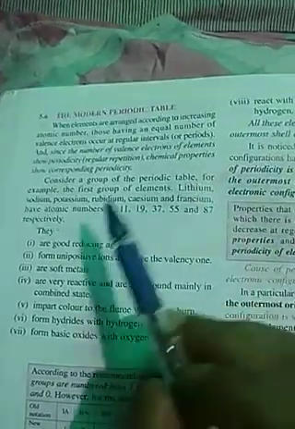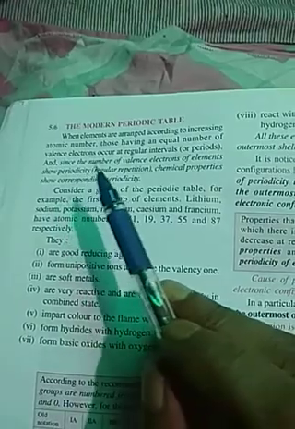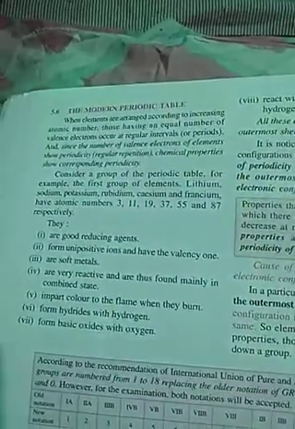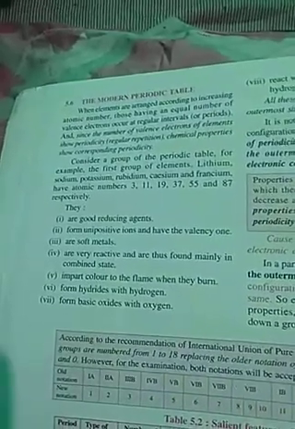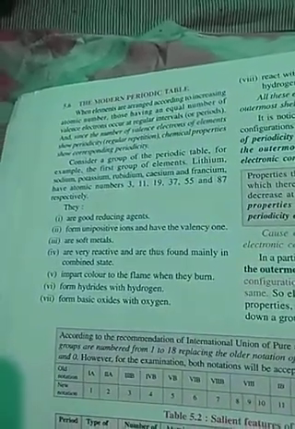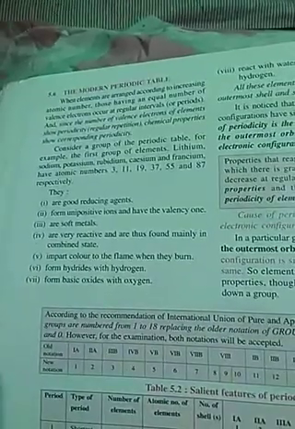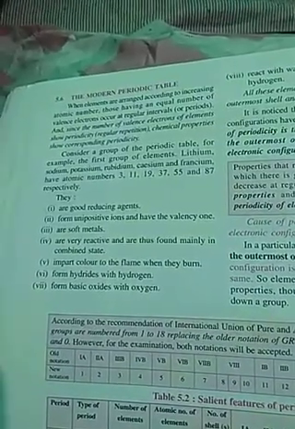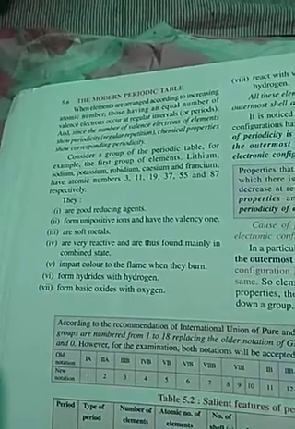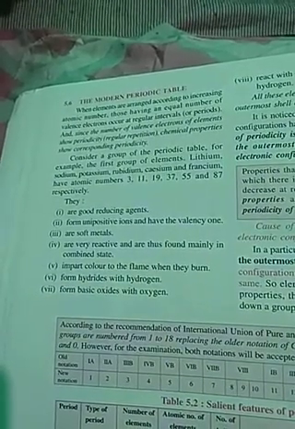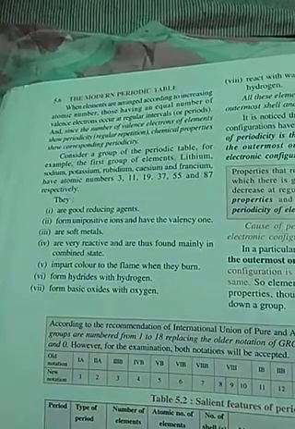We will see it. And since the number of valence electrons of the elements is the same, after a certain interval the elements show similar properties. This showing of similar properties by the elements is called periodicity.